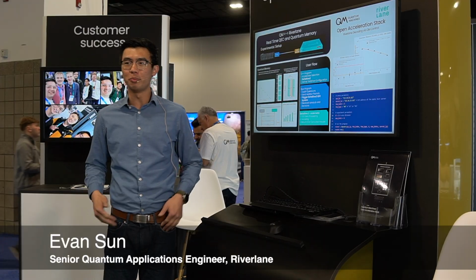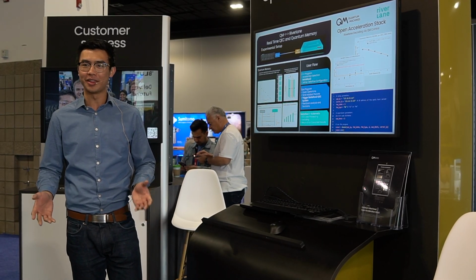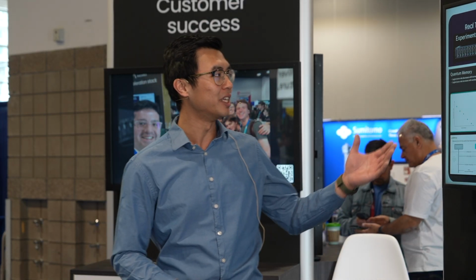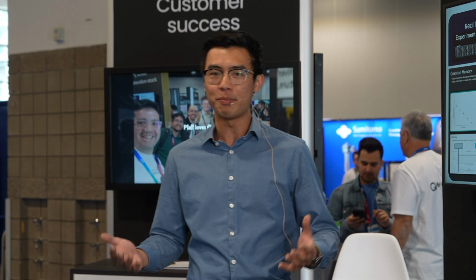I'm going to go through a little bit of what we've done here, why it is important, how it actually works, and then finally get to the actual live demo. We have integrated our Deltaflow 2 quantum error correction stack with Quantum Machines' OPX 1000. Now, important: in order to get to fault-tolerant quantum computing, we need real-time error correction.